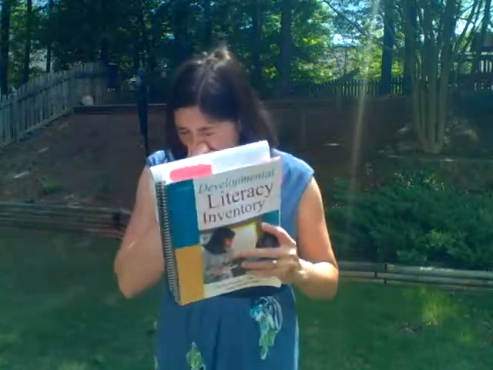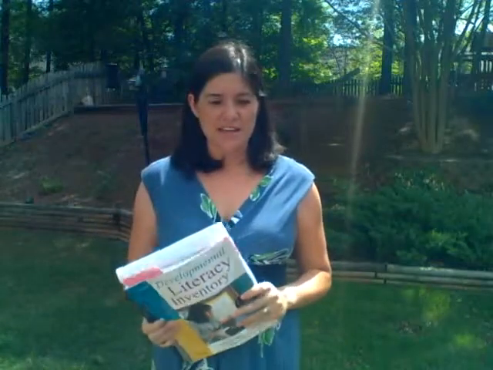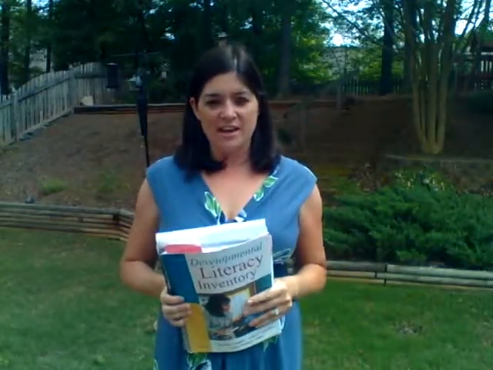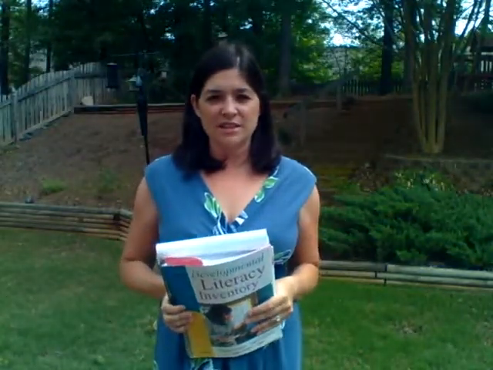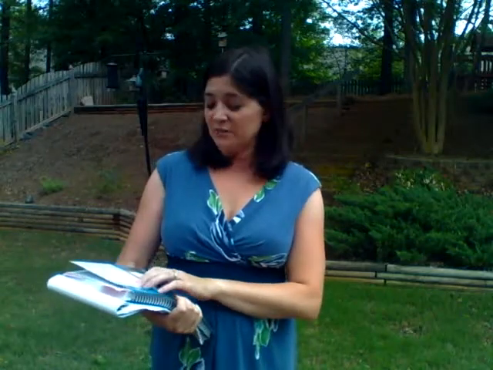The way this test works is they'll give a baseline test. And then based on the results of that test, this book will tell you what tests you'll need to do after that. If they get more than 50% of those tests right, you'll move up. If you get more than 50% wrong, you move down. That's for the emergent test. If you have an older reader, you just need to follow the instructions. It tells you exactly what to do.